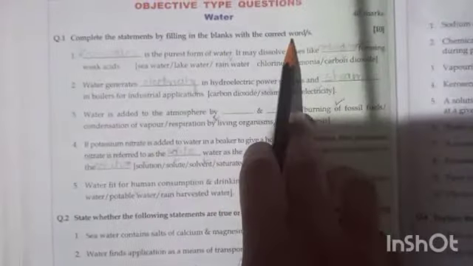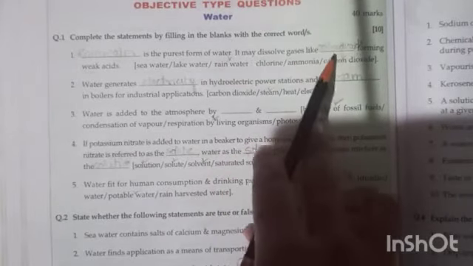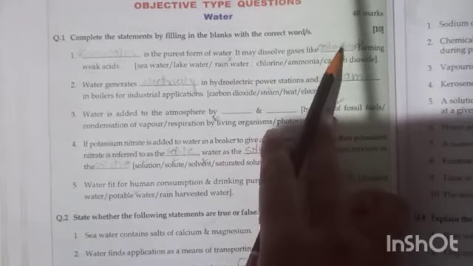Now students, kindly open your book, open page number 70. We are going to solve objective type questions of chapter number 4, water. Here's the first question: complete the statements by filling in the blanks with the correct word or words. The first one: rainwater is the purest form of water. It may dissolve gases like carbon dioxide, forming weak acids.